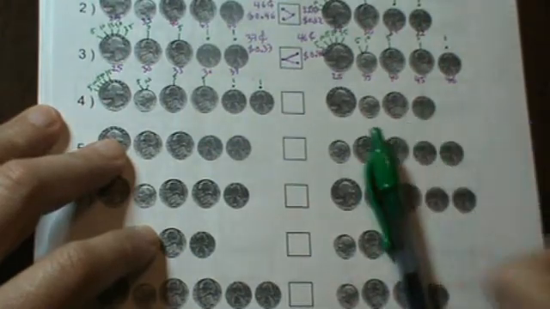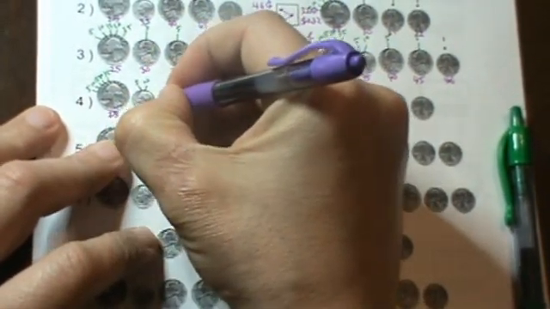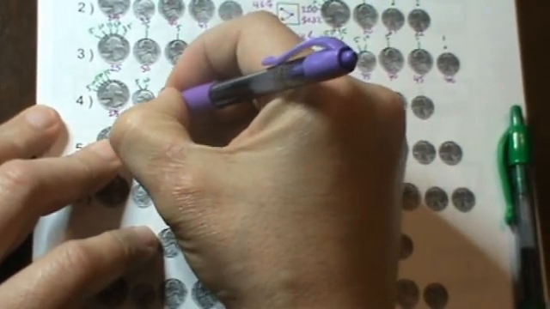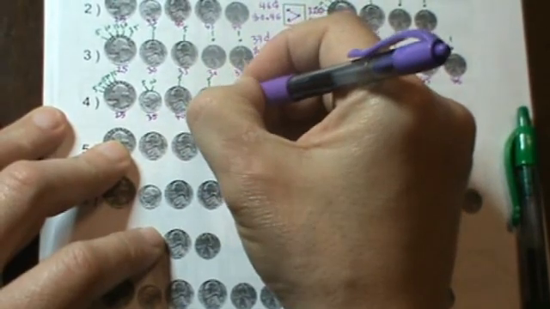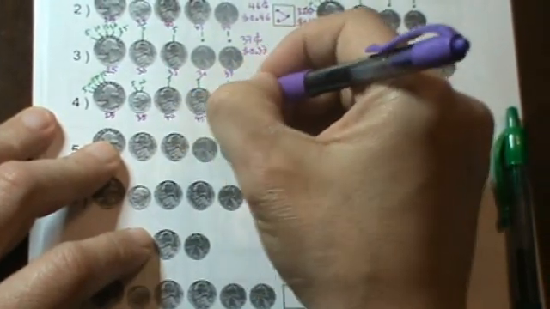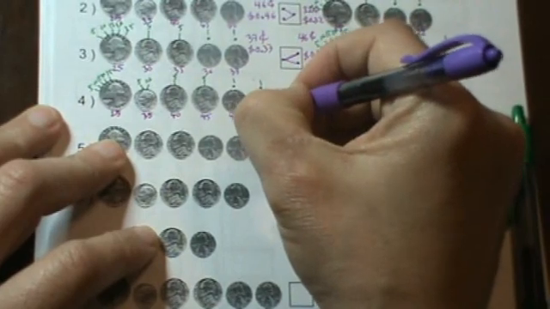Now I'm going to write the numbers. So this is 25 and 10, 35 and 5, 40 and 5, 45 and 1, 46 and 1, 47.